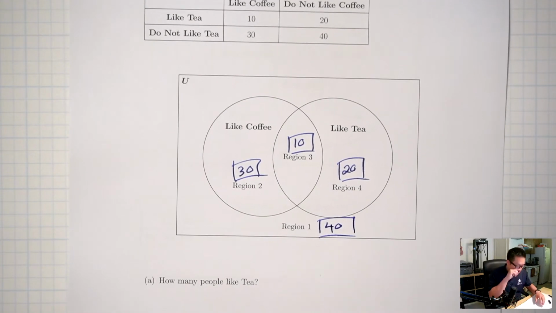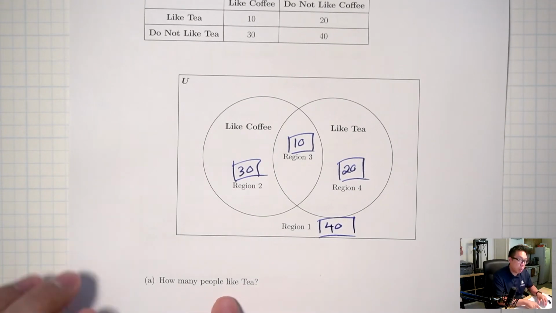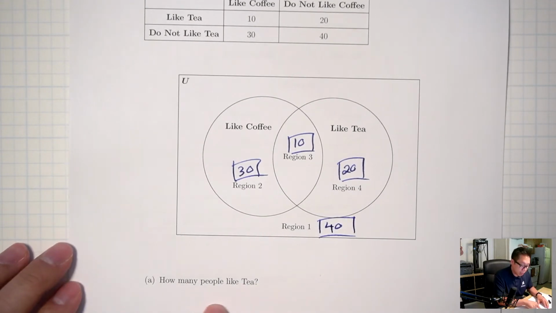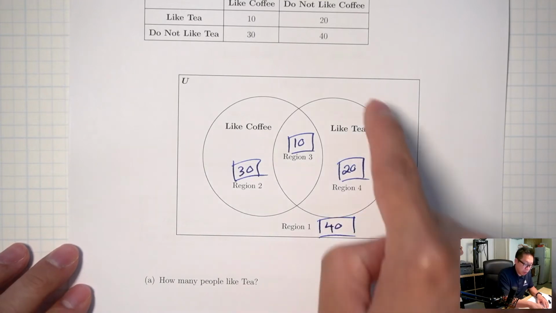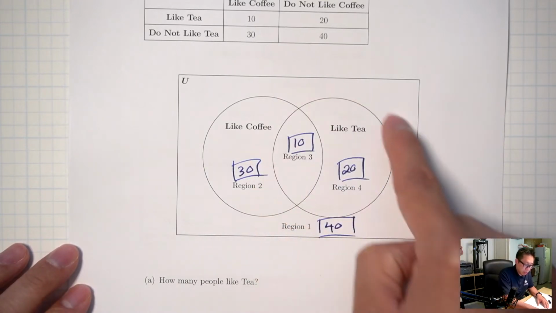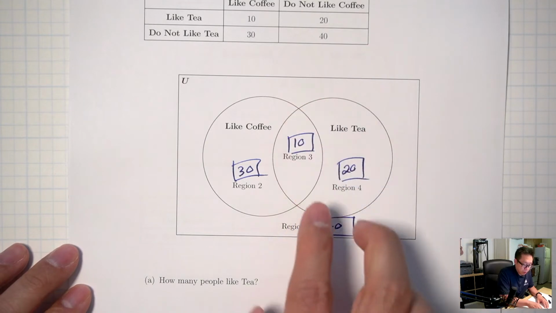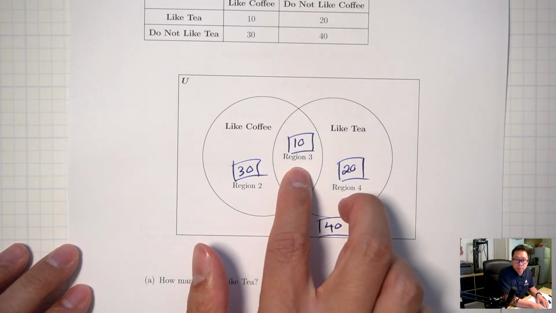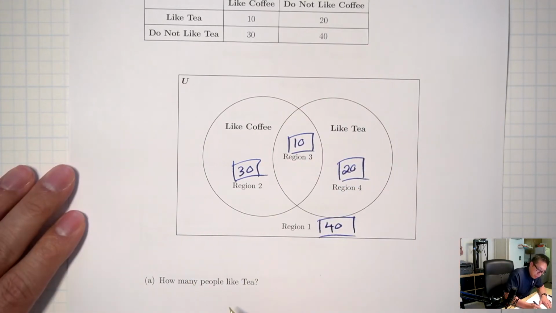And then answering questions, how many people like tea? So how many people liking tea will be inside tea. So how many people are inside tea? Inside tea would be 10 and 20. So 10 plus 20. Which is 30.